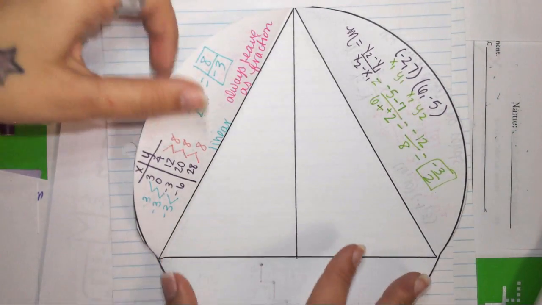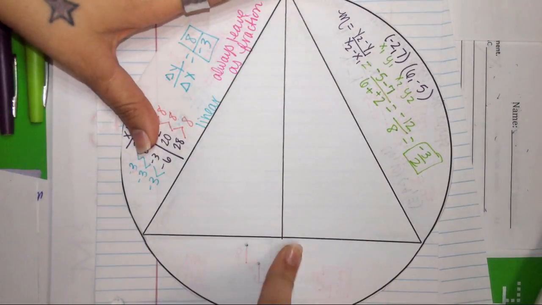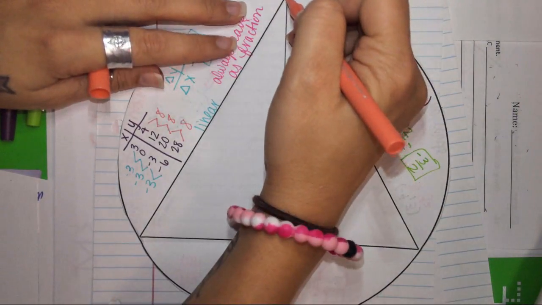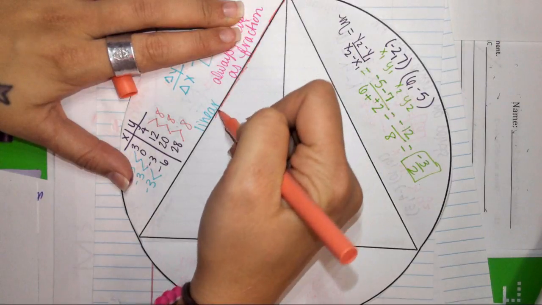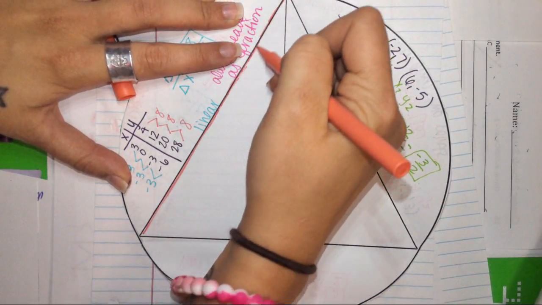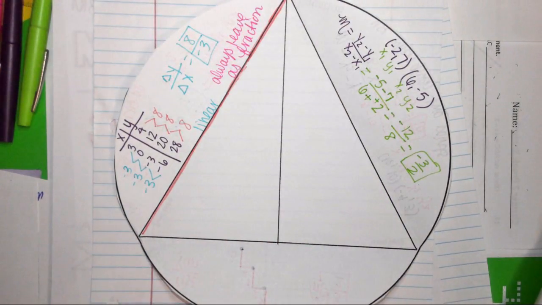Alright, so let's talk about what each of these represent. Now, this triangle represents different kinds of slopes. This line right here, which I'm going to highlight in this peachy orangey color. Now, always start from the left of the line.